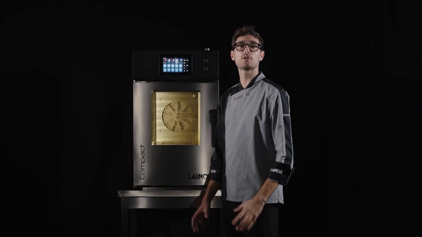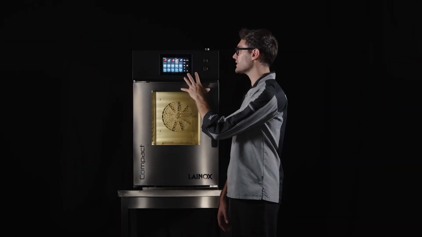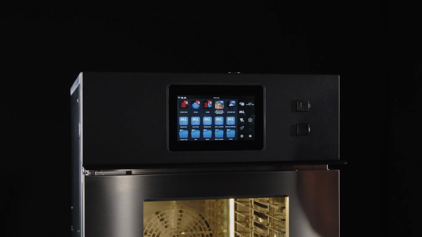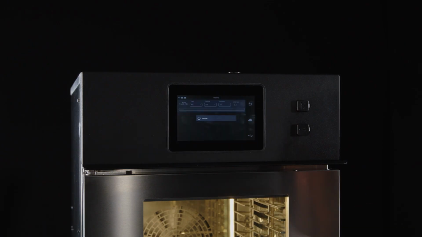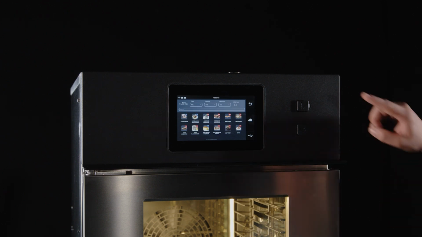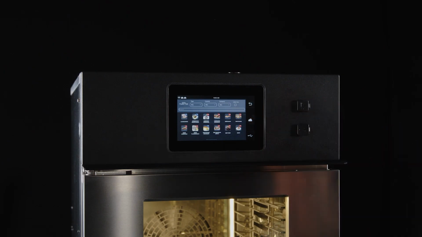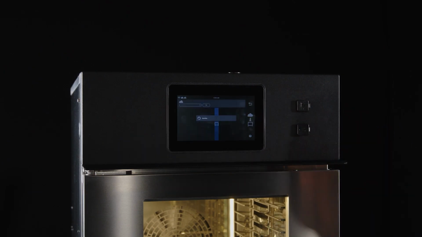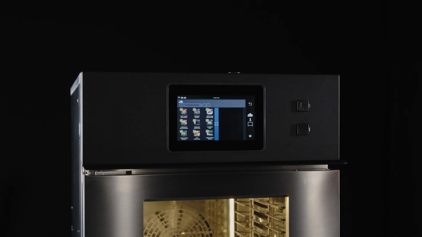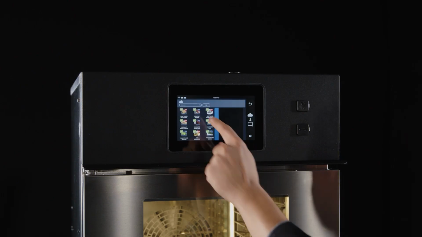It is possible to connect to Nabook Plus directly from the Compat display. To do this, simply enter My Nabook. Then enter the cloud. At this moment, we are entering the connected online part of Compat. There are 100 recipes available on Compat. Now we enter Nabook, the online part of Compat.